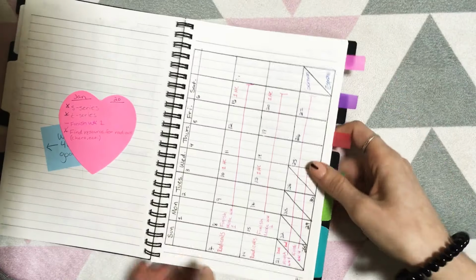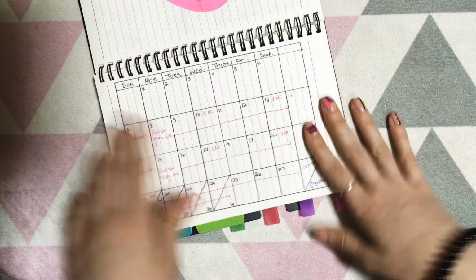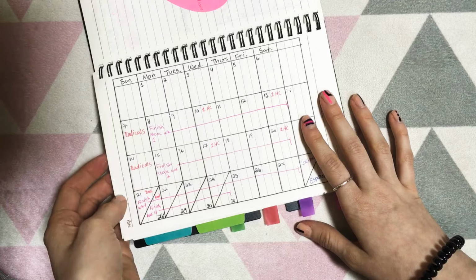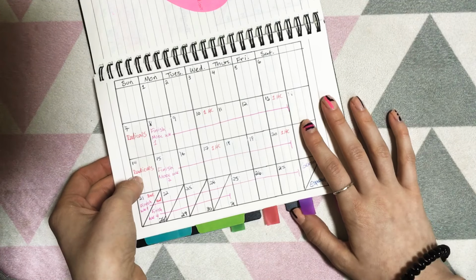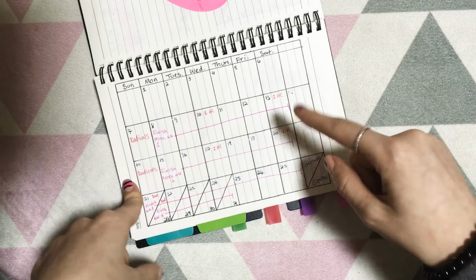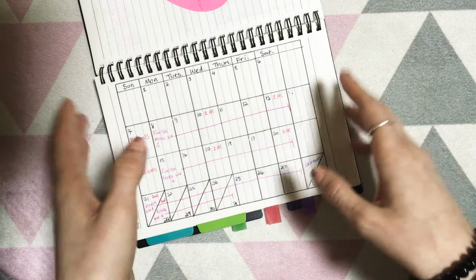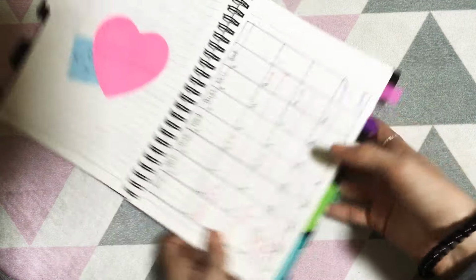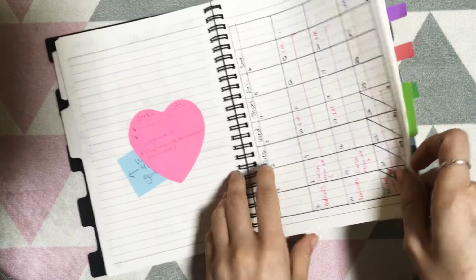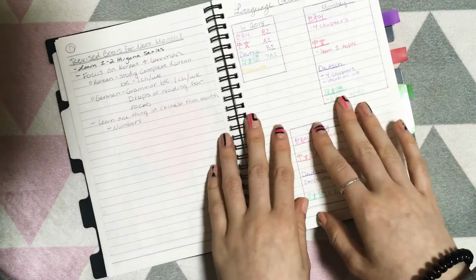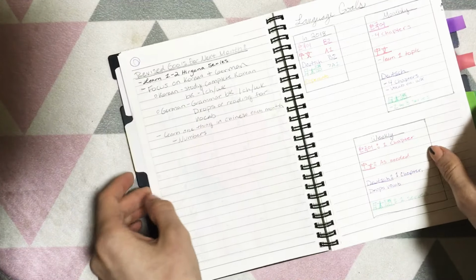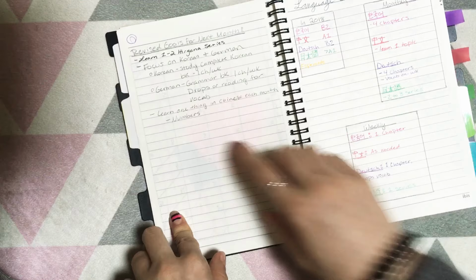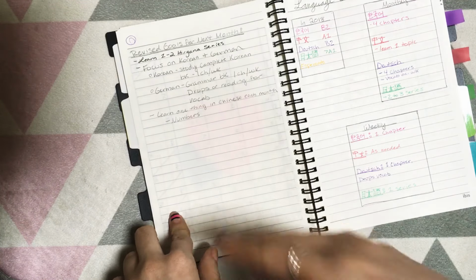So then I have this calendar. On this calendar, I wrote down what I wanted to accomplish each week, and this became obsolete within like 1 week. So I ended up not even using this at all. Some rogue Post-its.